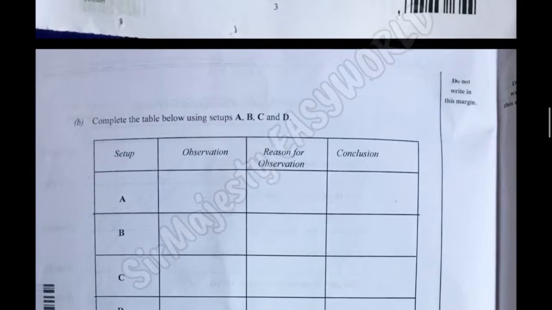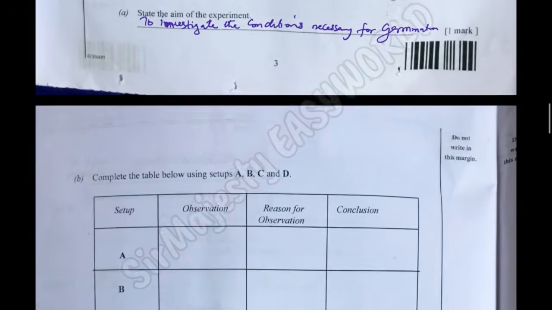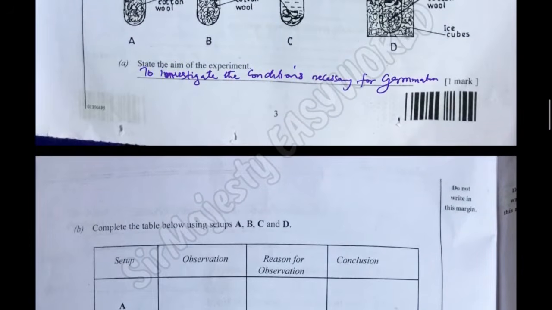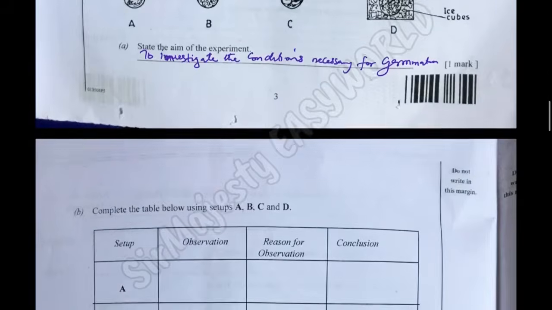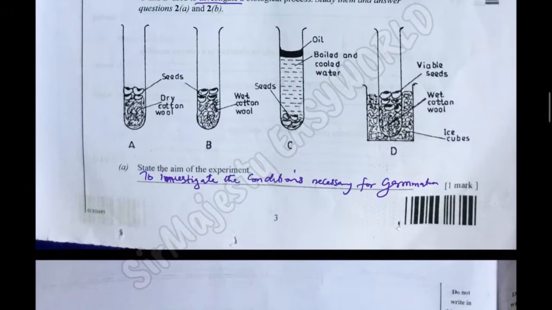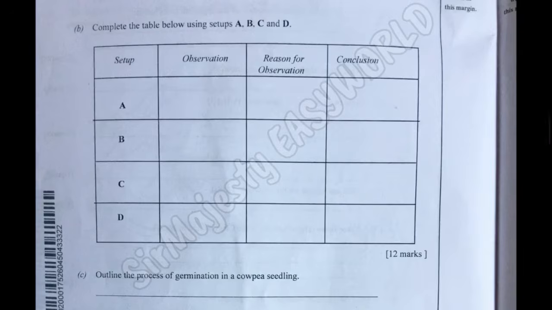Moisture or water is necessary. Then B, there will be germination. Reason: because all the factors necessary are present. So a conclusion: water, air, viability of the seed, and then optimum temperature are necessary for germination to occur.